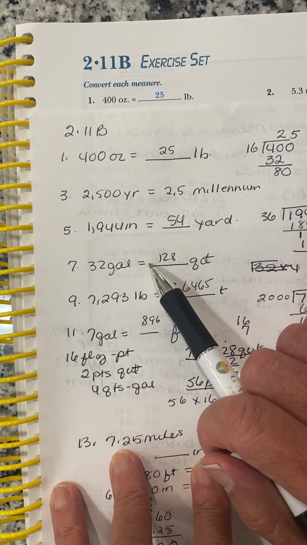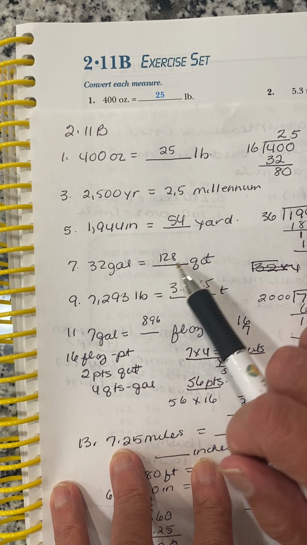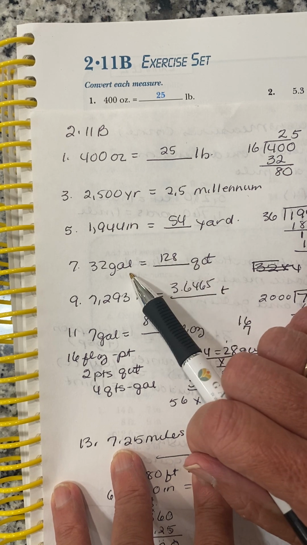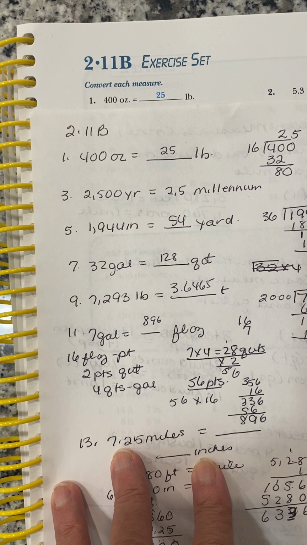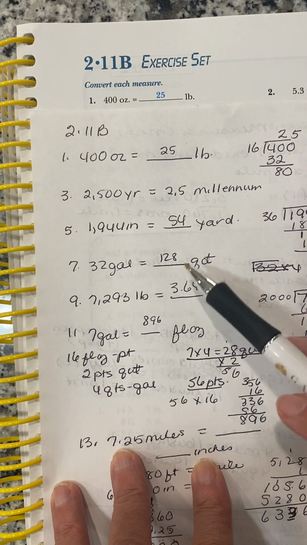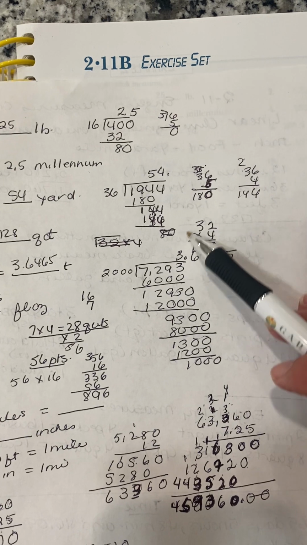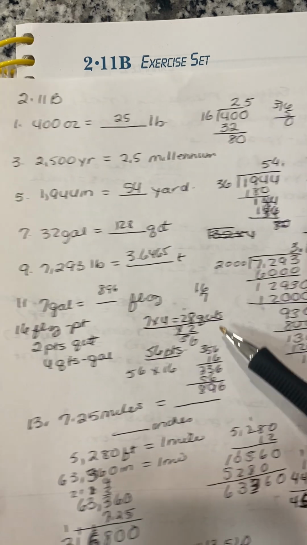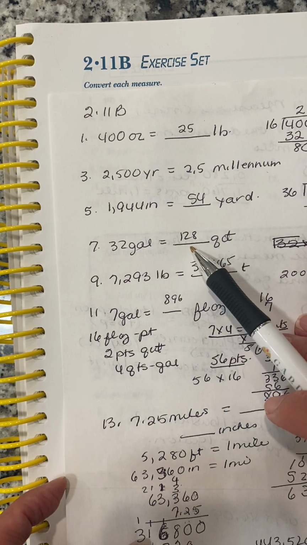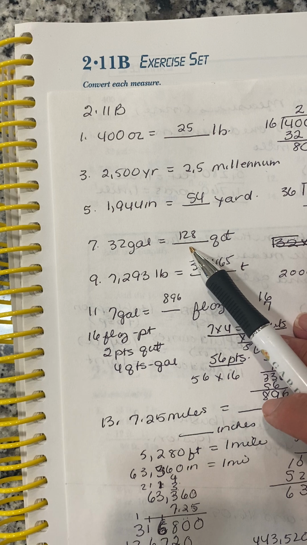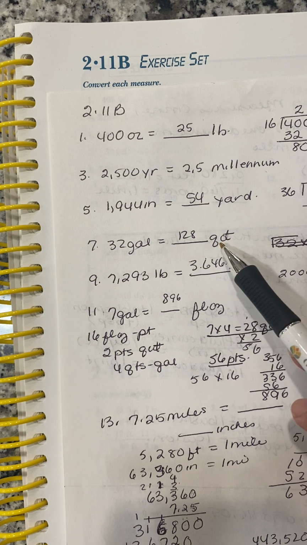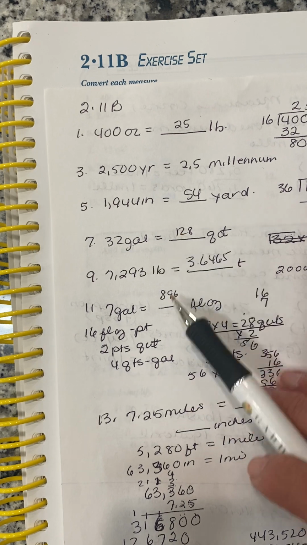32 gallons equals how many quarts? Well, we're going to multiply because we have 32 gallons, and there are 4 quarts in a gallon. So there are going to be more quarts because we're multiplying. So 32 times 4, I did over here, and I got 128 quarts in 32 gallons. Just 32 times 4.